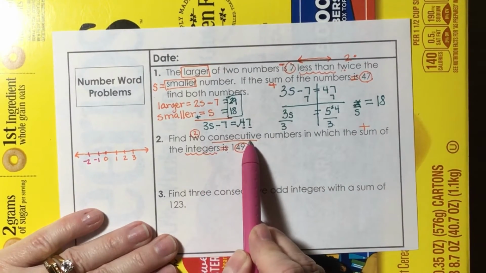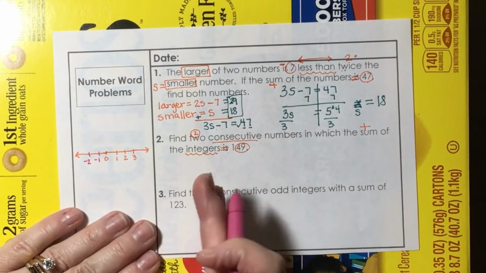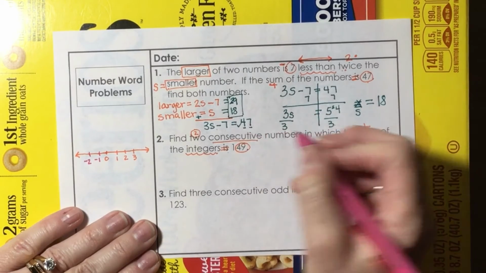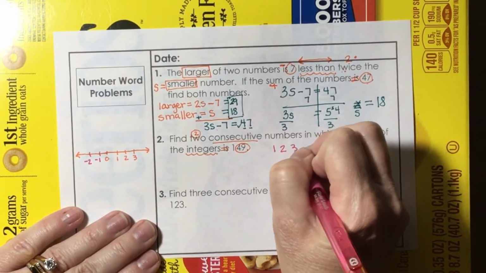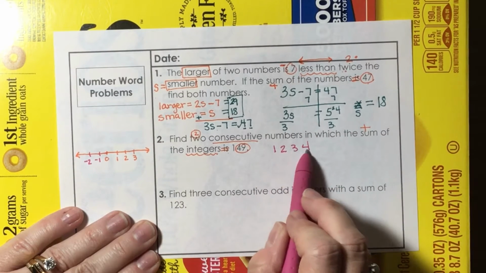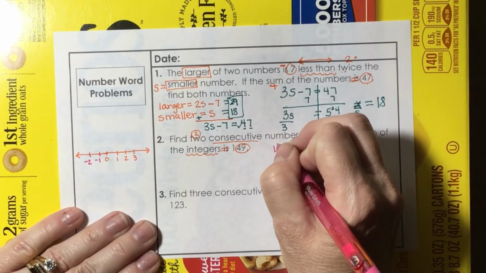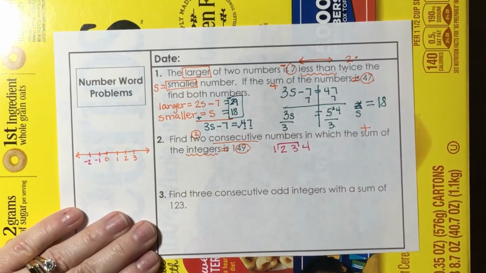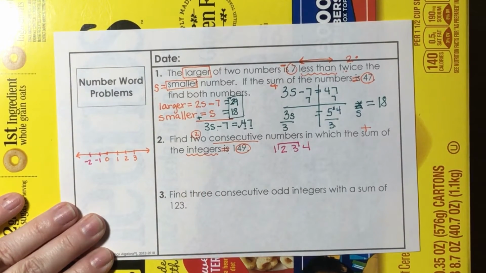Now we're looking for consecutive numbers, so we also need to know what a consecutive number is. Consecutive means things are in order, so we want numbers that are together. Like 1, 2, 3, 4: 1 and 2 are consecutive, 2 and 3 are consecutive, 3 and 4 are consecutive. We only need 2 of them, so I am going to take a look at 2 and 3. What I'm doing right now is solving a simpler problem so I understand what to do for this problem.